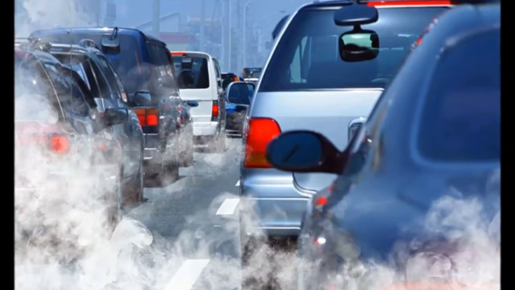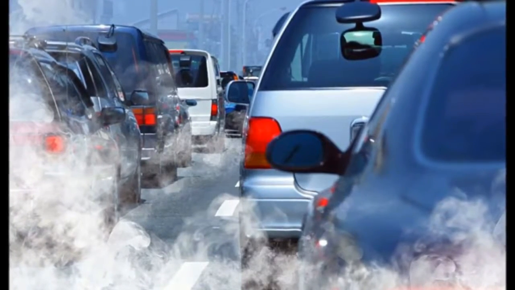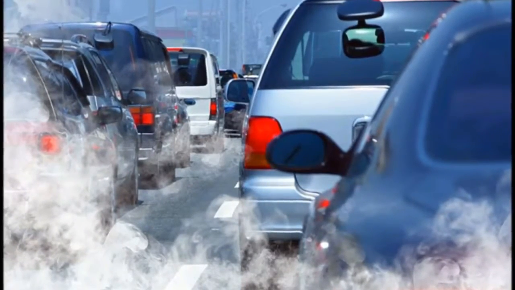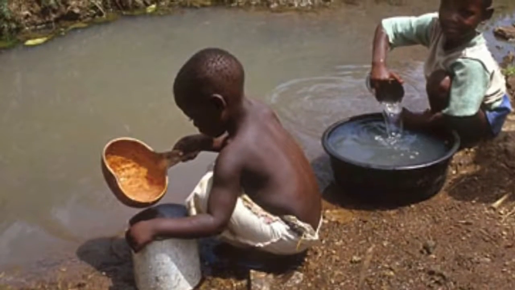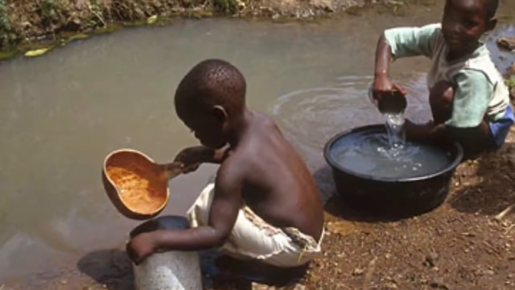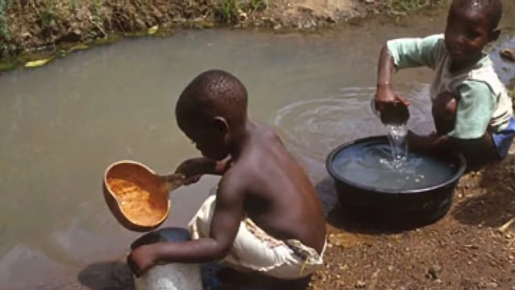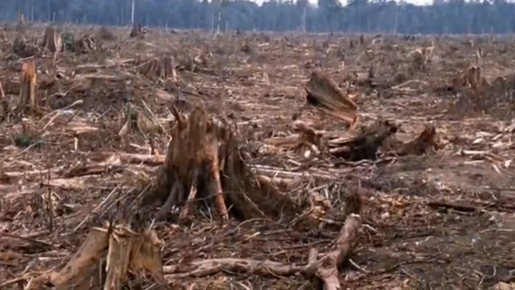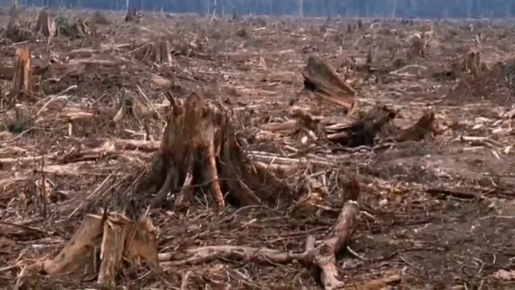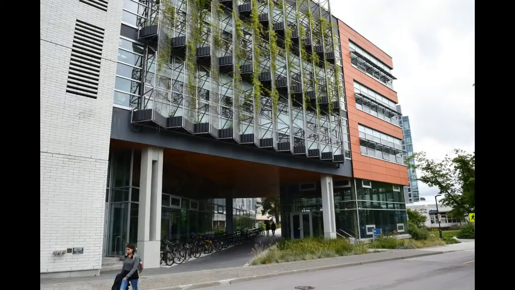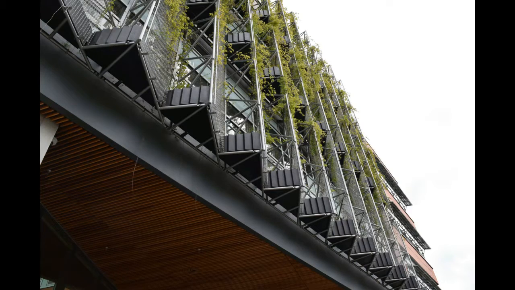By using the concept of net positive design and sustainable design ideas, we can solve various environmental issues happening around the world, such as greenhouse gas emission, water scarcity, loss of biodiversity, and climate change. The Center for Interactive Research on Sustainability at UBC is a good example of a building which incorporates many sustainable ideas to achieve a net positive concept.